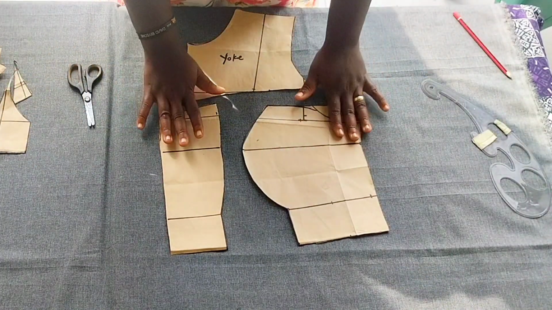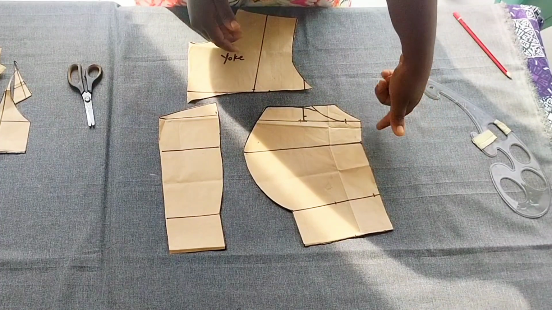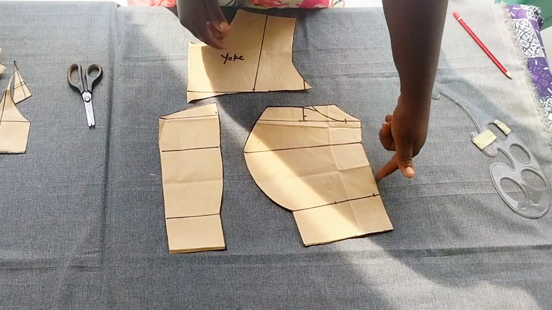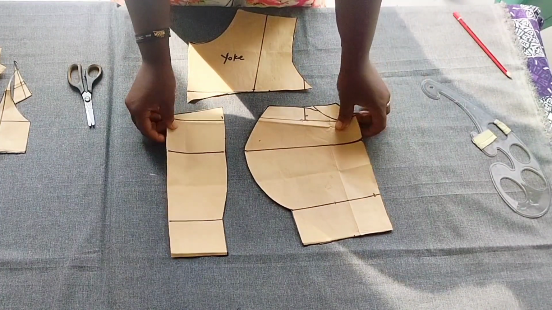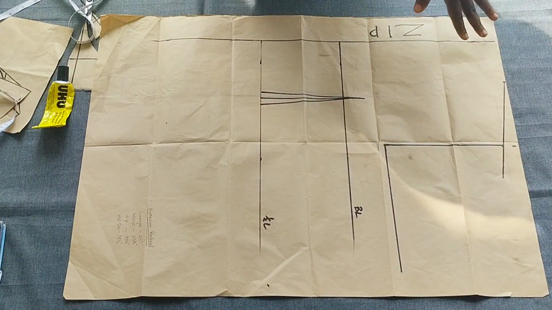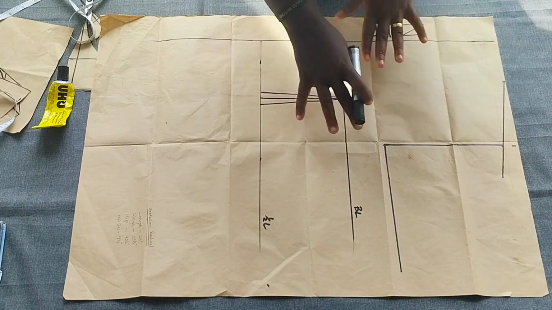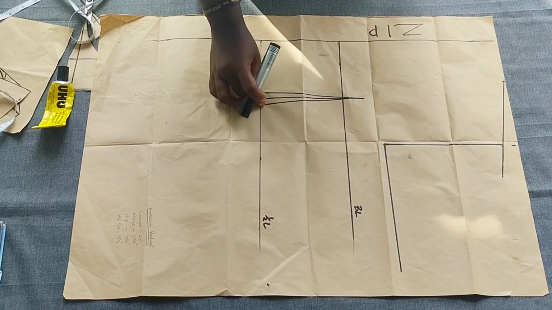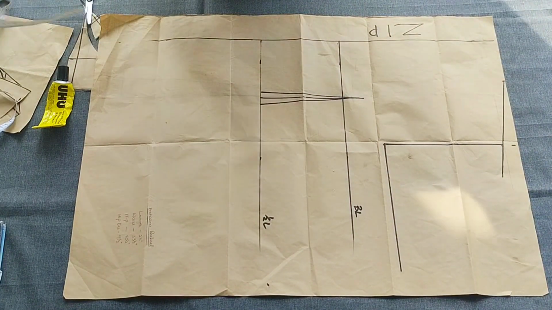So this is what we have for the front piece. I'm going to go ahead and add this measurement right here, and then add my 2 inches. For the back piece, I'm going to mark out my basic bodice for the back. Alright, this is the bust line and then the half length. So I went ahead to use 1 inch to make my waist.